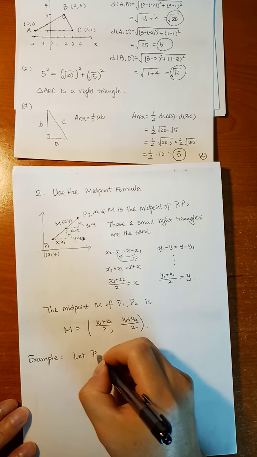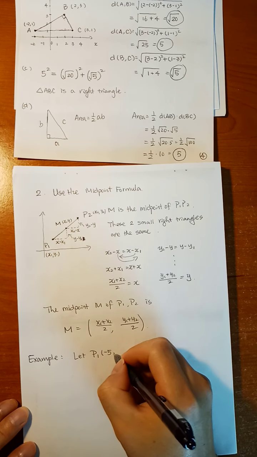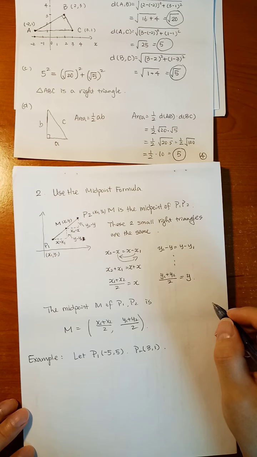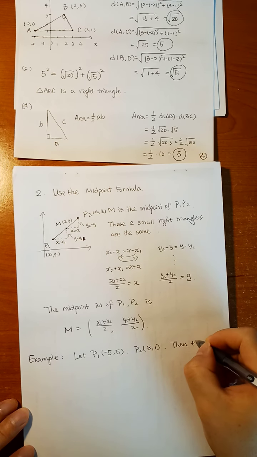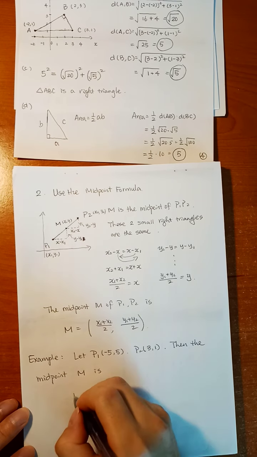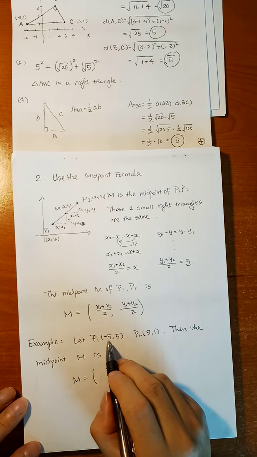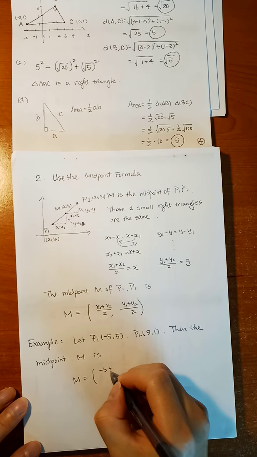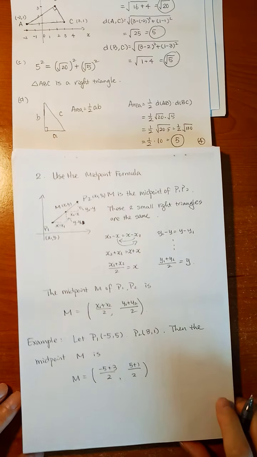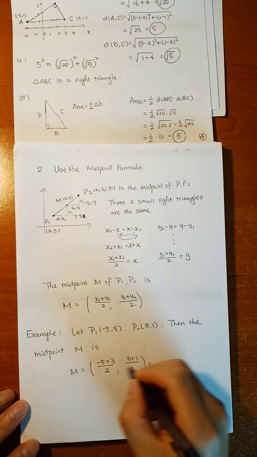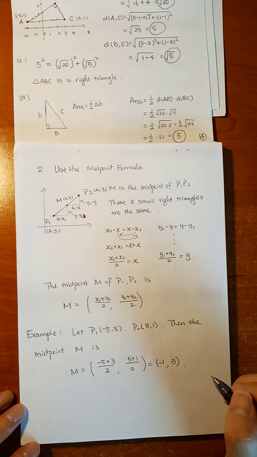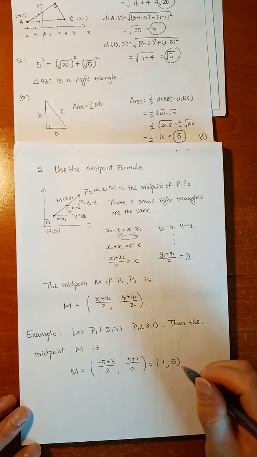Let P1 be negative 5, 5, P2 be 3, 1. Then what is the midpoint? Then the midpoint M is the sum of x coordinates over 2, and the sum of y coordinates over 2. Negative 5 plus 3 is negative 2. Negative 2 over 2 is negative 1. 5 plus 1 is 6. 6 over 2 is 3. Okay, that is it. So M is negative 1, 3.